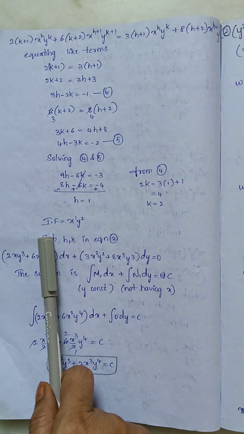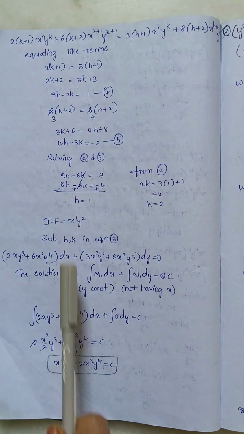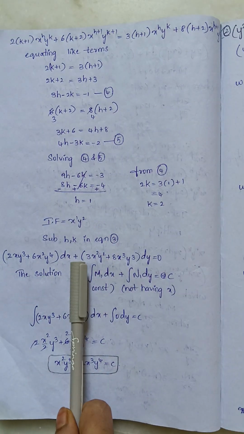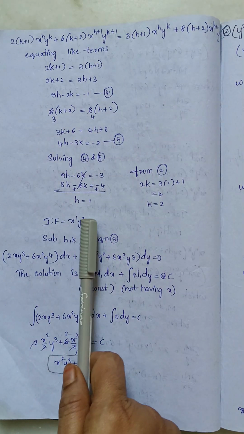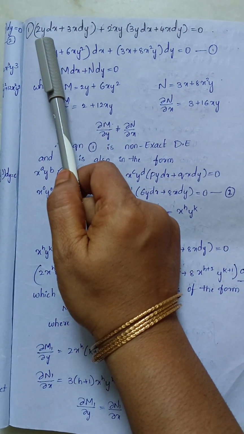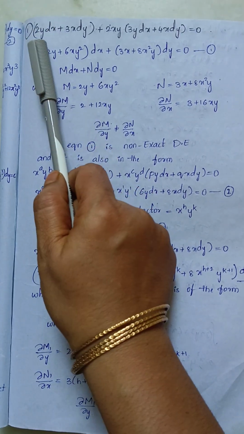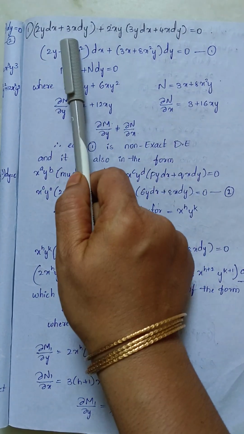So what will be the integrating factor? x power h, that is 1, y power k, that means 2 here. So multiply the integrating factor to the given equation. What will happen? x power 1 into x into y square, that is 2x into y square into y is y cube. Like this we can multiply for every term by x into y square.